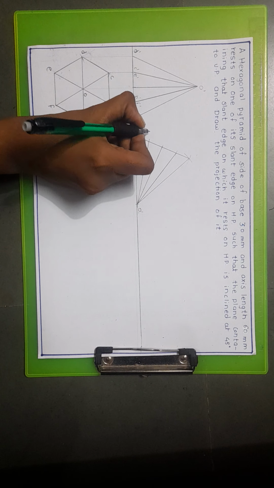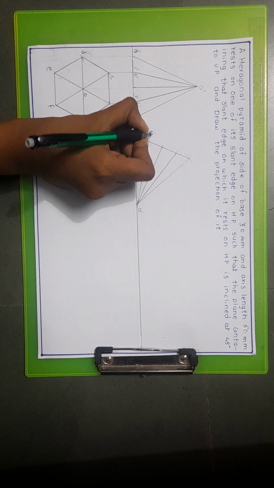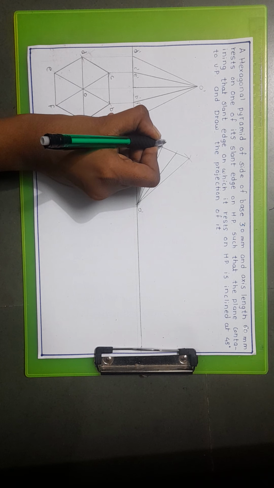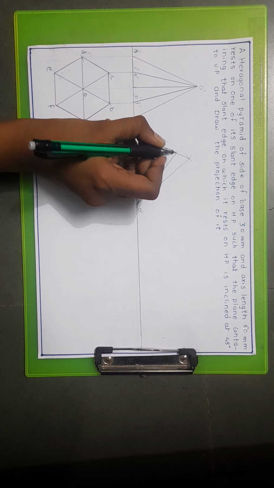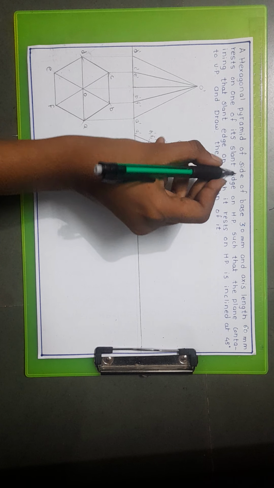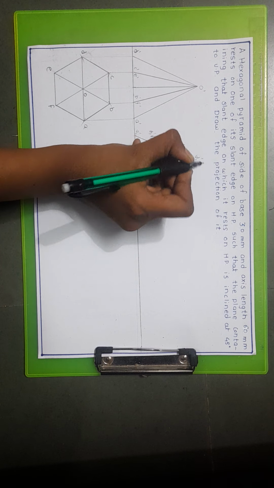So these points will be B1 dash, F1 dash, O1 dash, sorry, C1 dash, E1 dash, and D1 dash.